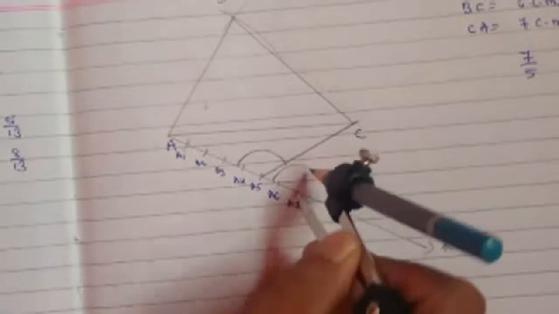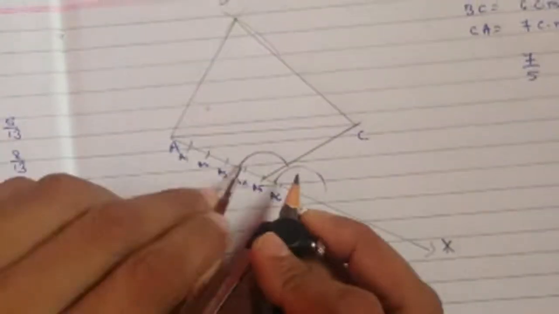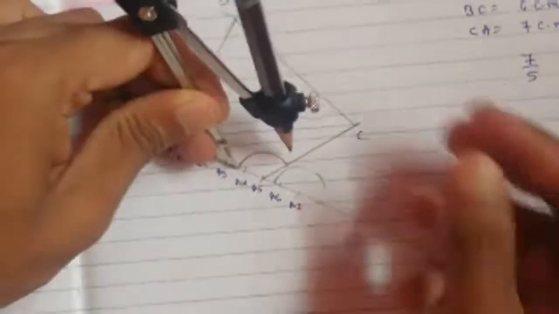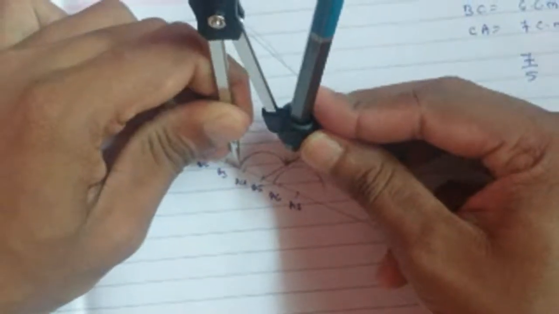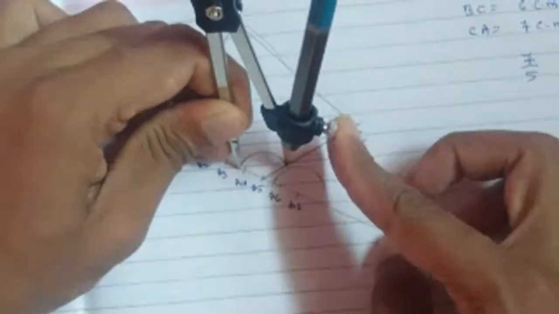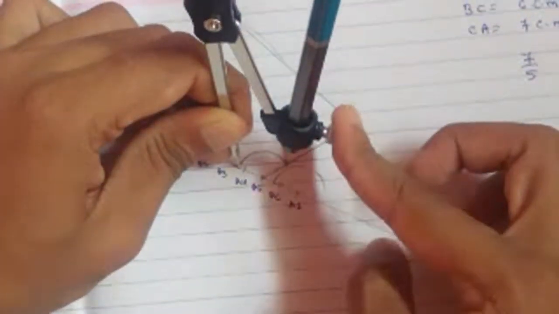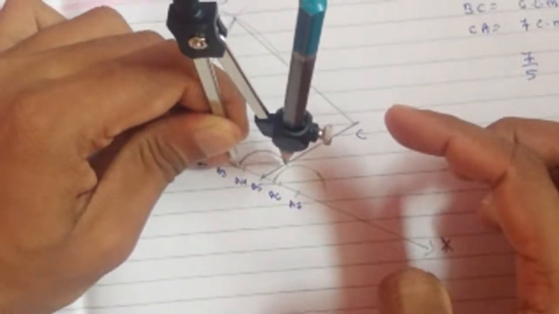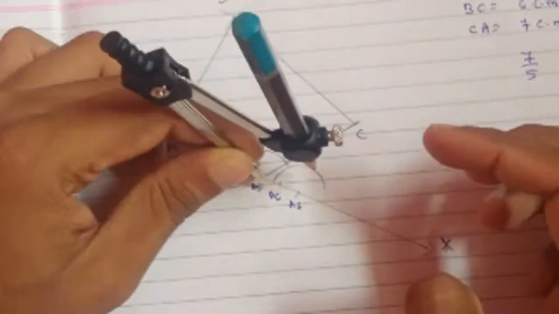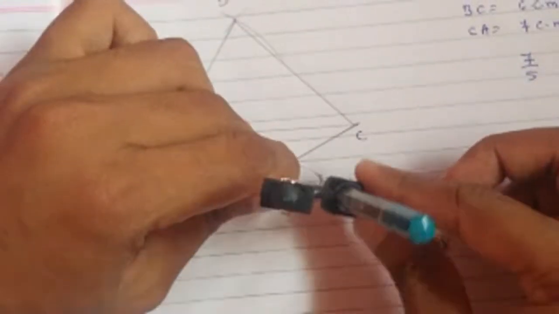The next thing is we have to take this length from this point to the point where the arc intersects the line, and with the same length we have to cut.